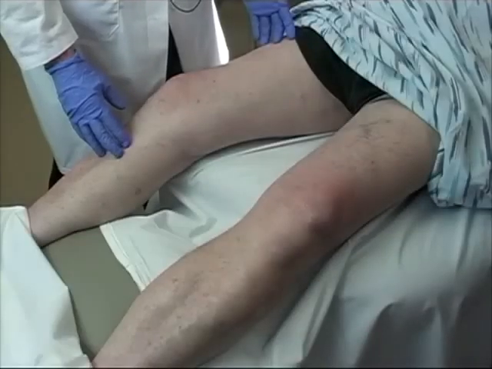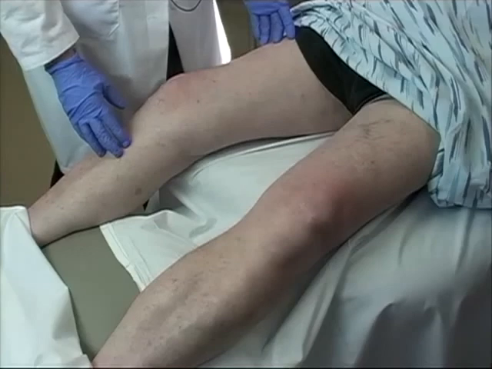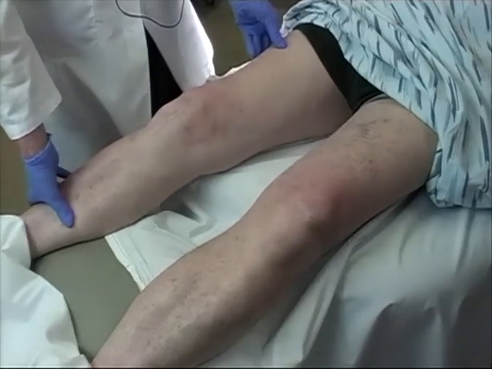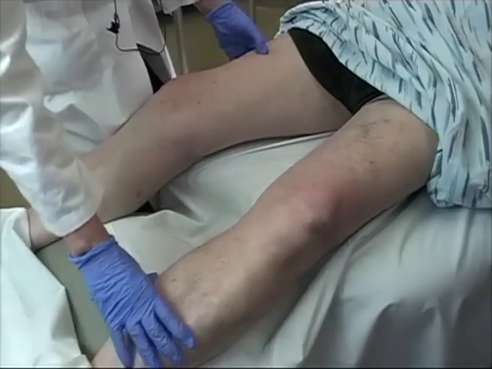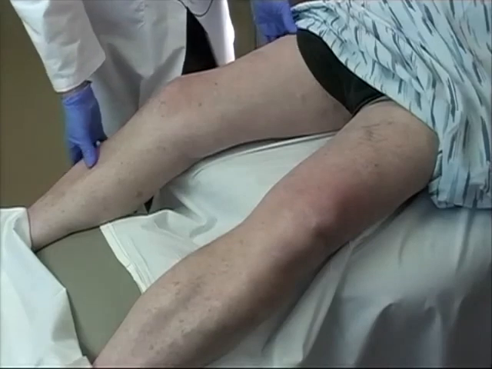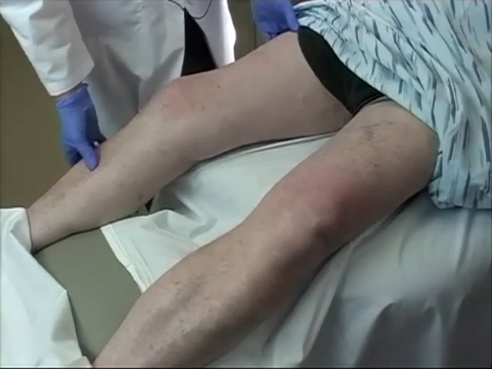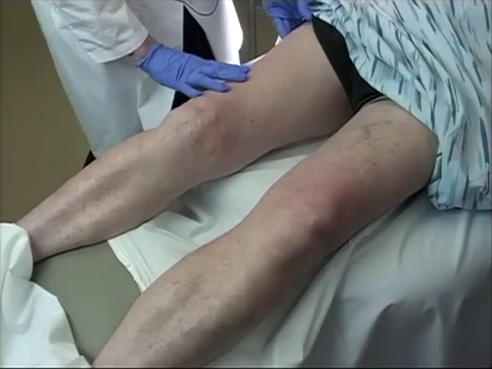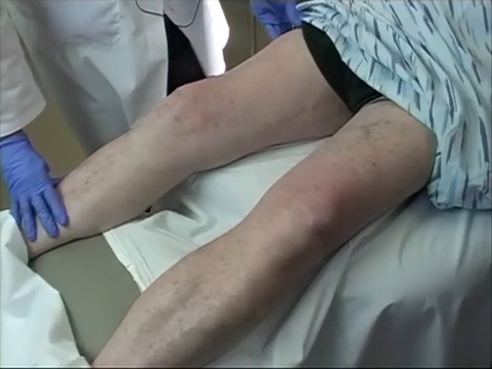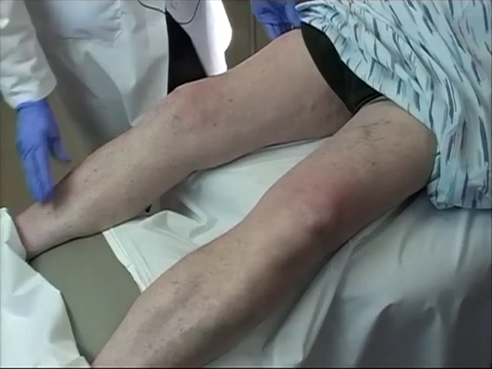For the examination of the legs, have the patient remain in the supine position. Examine the anterior and medial surfaces of both legs. Over 40% of melanomas in females are on the legs, so it is important to look very closely for pigmented lesions, or any other lesions that might be suspicious for skin cancer.